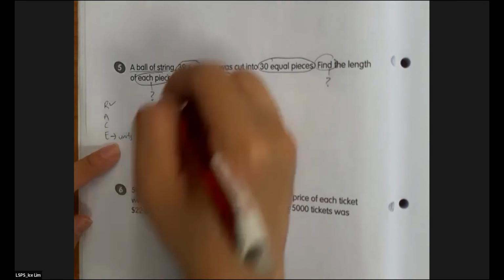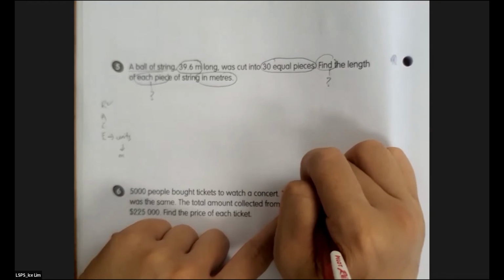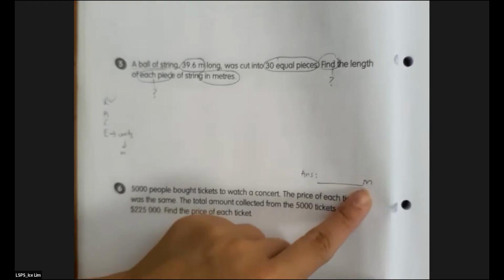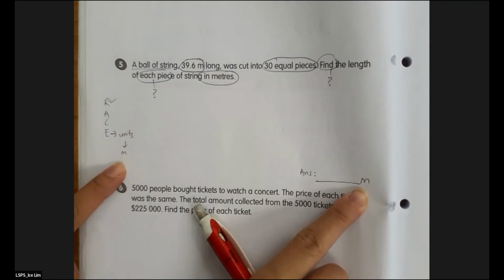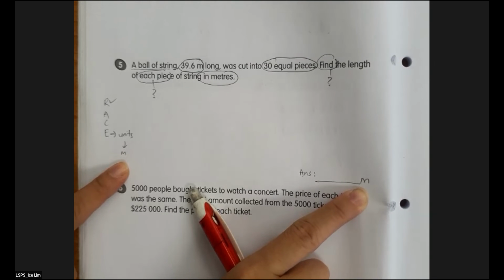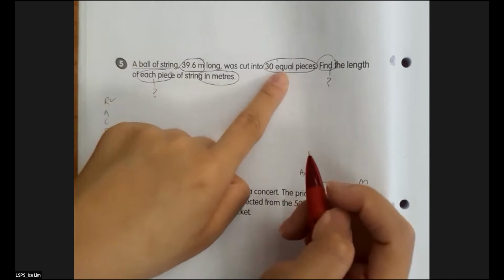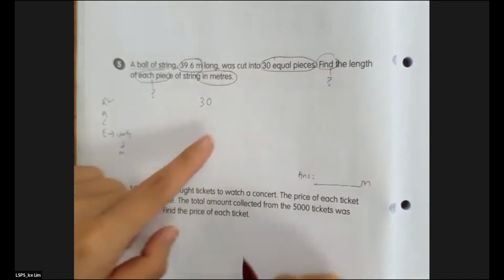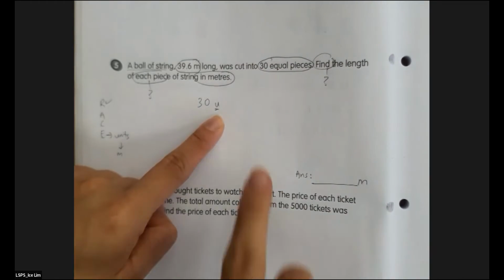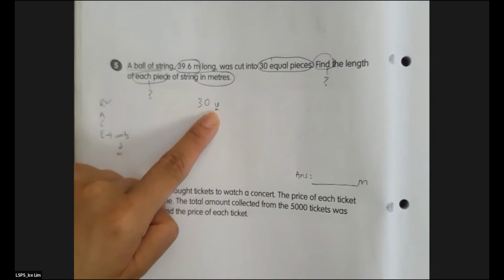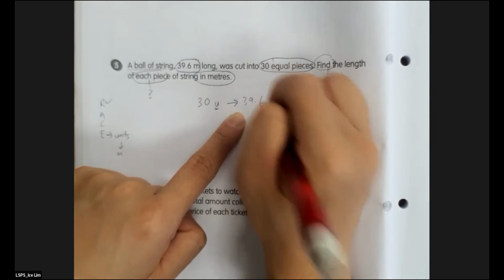Right here, the units given was meters, and the answer asks you in meters too. So I can already write here, the answer required is in meters. So I check, make sure that I don't make the mistake of missing out units. Okay, then one ball of string cut into 30 equal pieces. So 30 equal pieces, if you don't want to write equal pieces, you're lazy, you want to write units, that works as well. You don't want to spell pieces. I'm fine with you just using U as units. Is equivalent to 39.6 meters. I don't use an equal sign here.